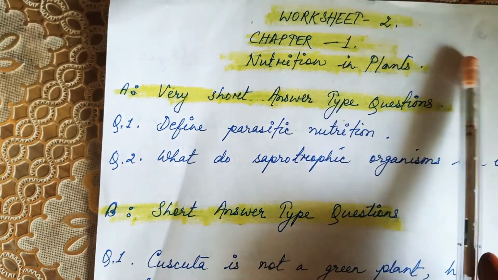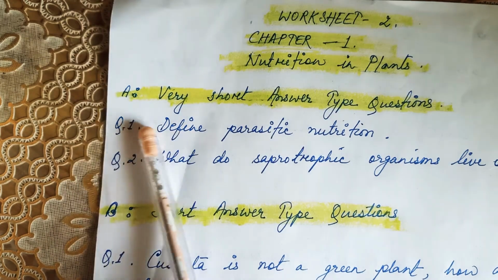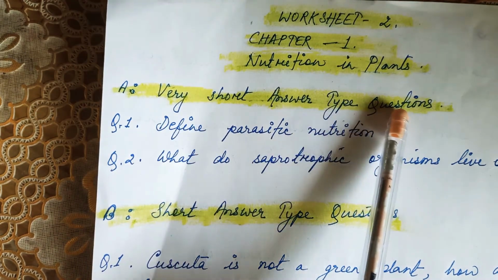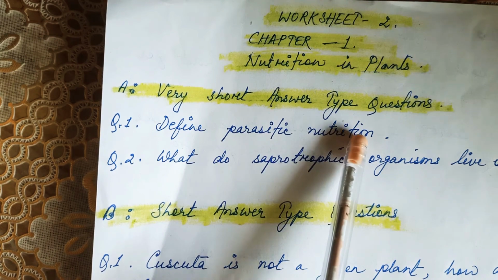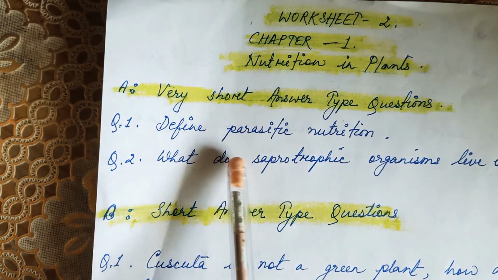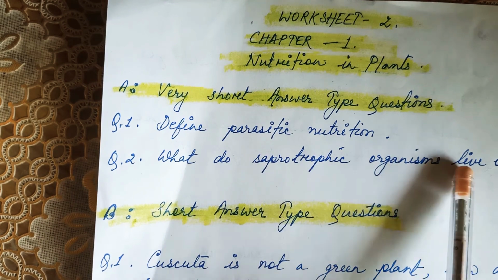Now, there is worksheet number 2 for all the students. Here 3 different types of questions are there. First is section A, very short answer type questions. Question number 1, define parasitic nutrition. Question number 2, what do parasitic and saprotrophic organisms live on?